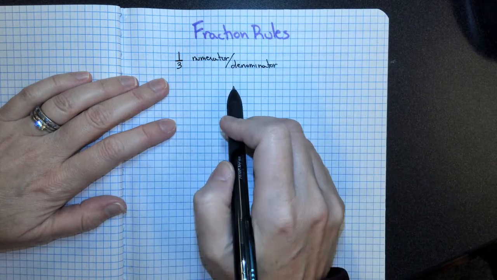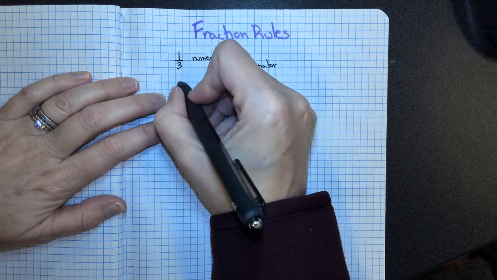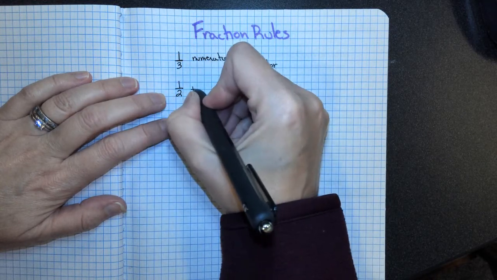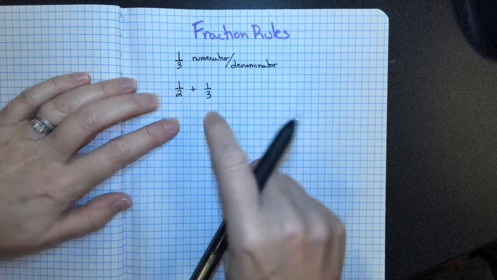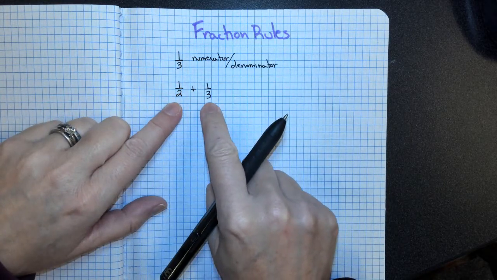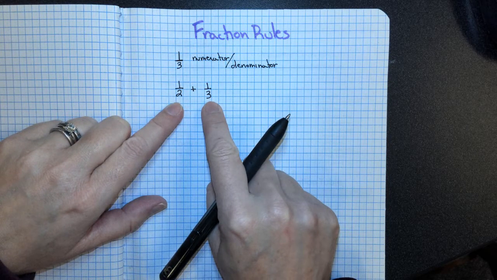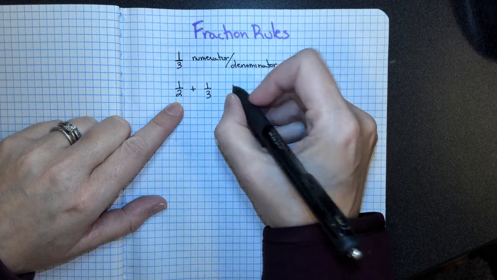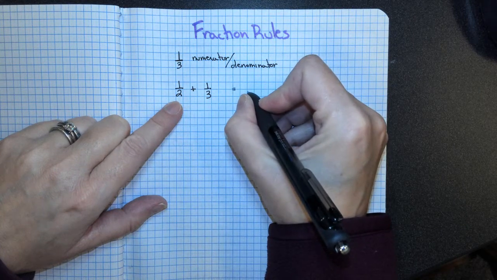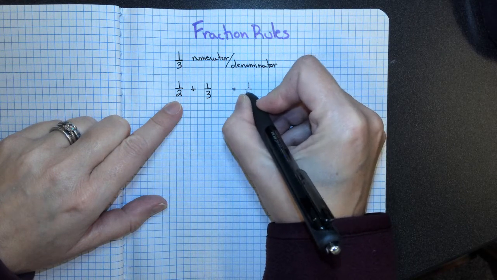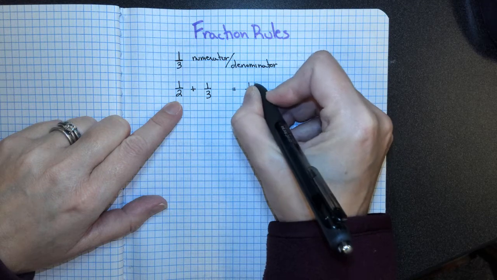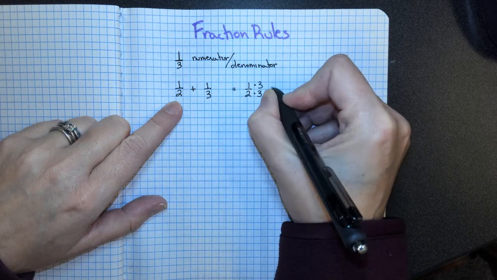When I'm adding fractions together, so if I take 1/2 plus 1/3, I need to have denominators that are the same. So I find the lowest common denominator. Usually that's by multiplying the two numbers together. So it's 6. So for this to become 6, I'm going to multiply by 3 at the bottom and the top.